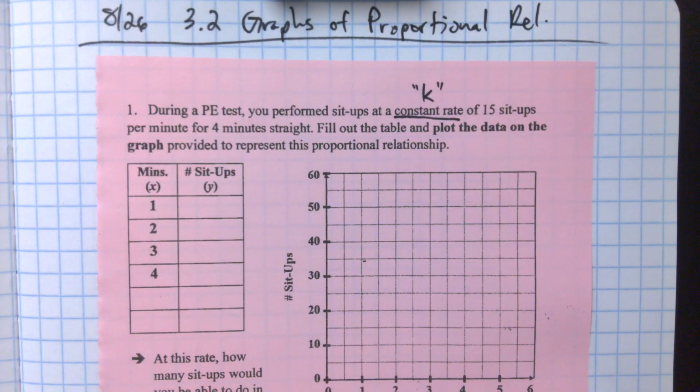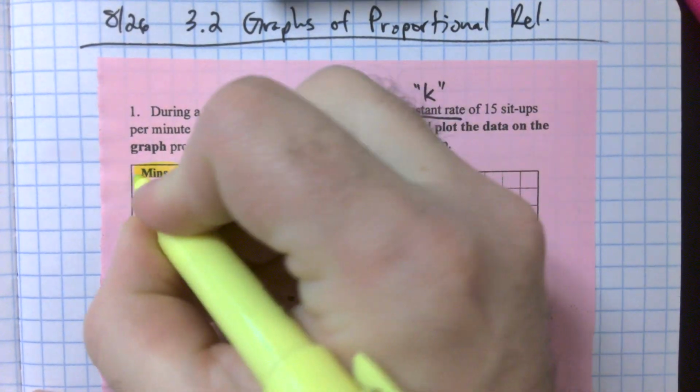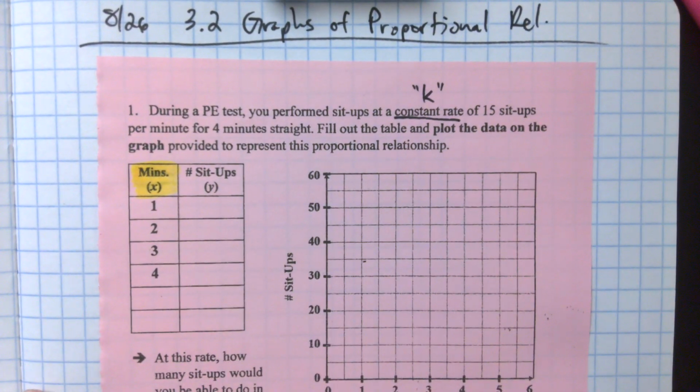All right. So I'm talking about sit-ups and I'm talking about minutes. Is my X representative of my number of sit-ups or my minutes? Based on the table, X is minutes. So I'm going to highlight minutes in X.